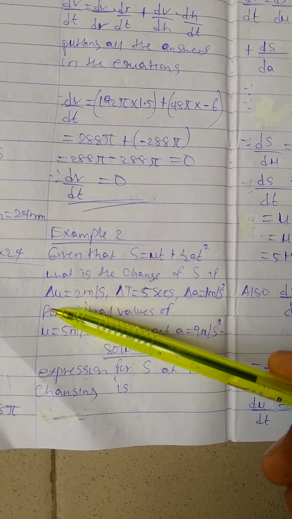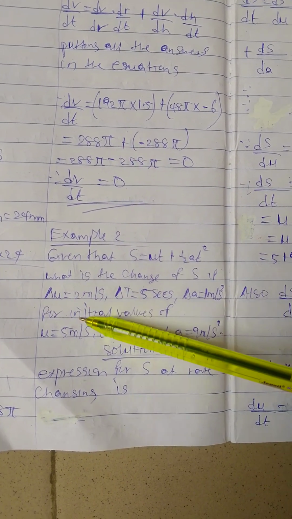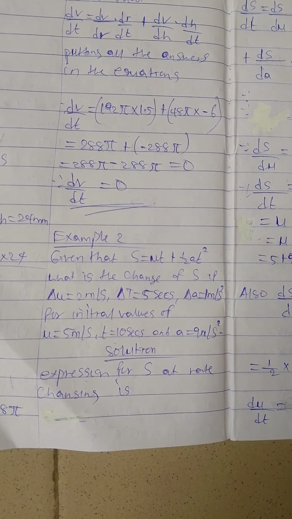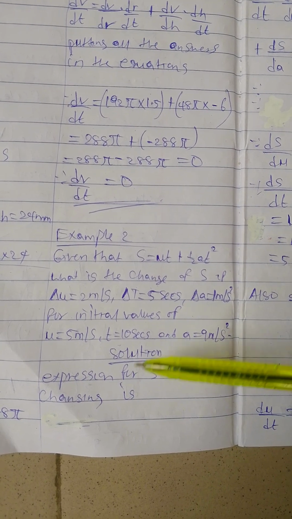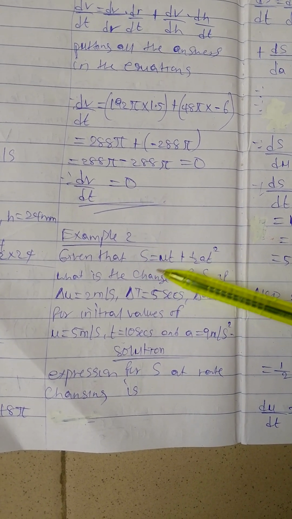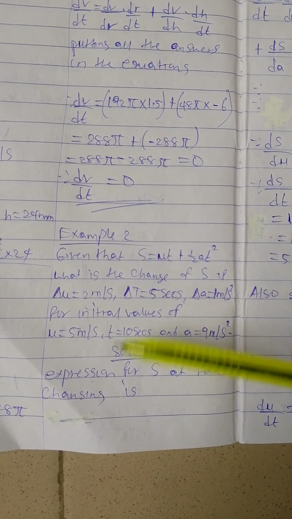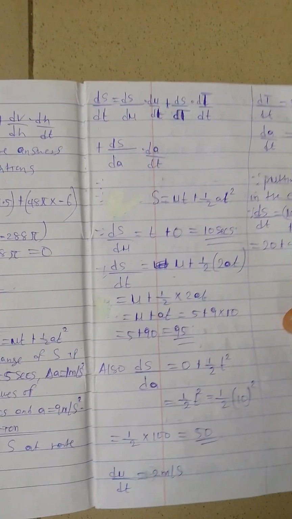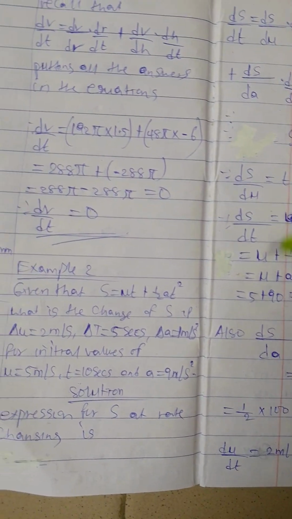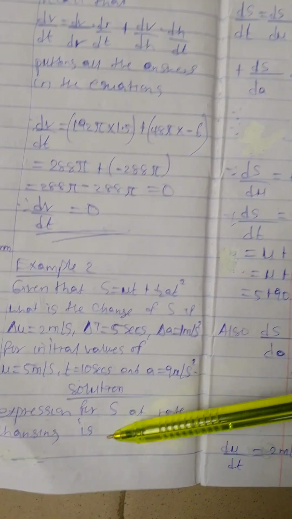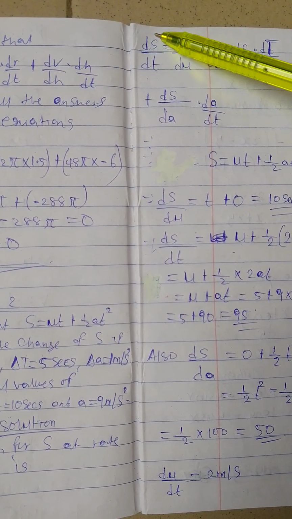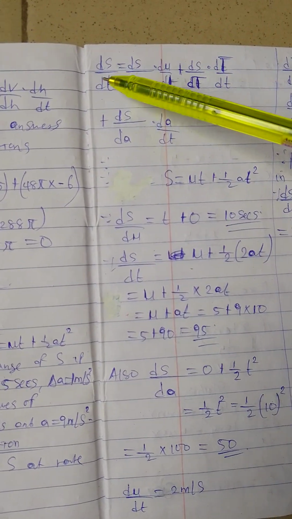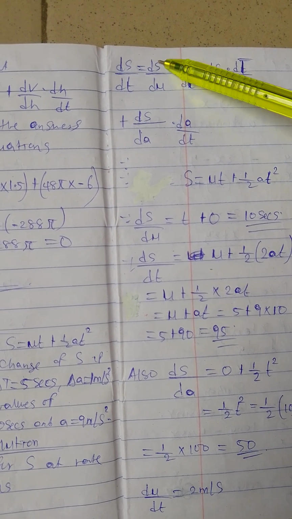This change in u is same thing as du over dt. That is the rate at which it is increasing or decreasing. You understand? So therefore now I know that this x is the distance, is the main thing. This x is the distance. So therefore the expression for s at the rate changing is, I have this, is the rate at which x is changing. So that becomes dx over dt is equal to ds over what?